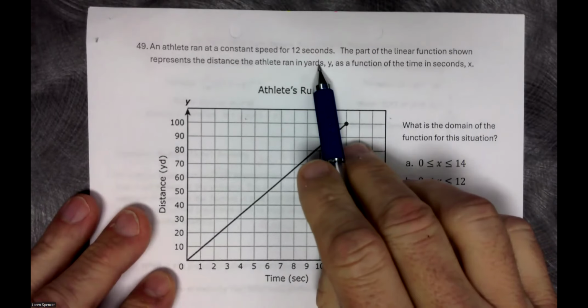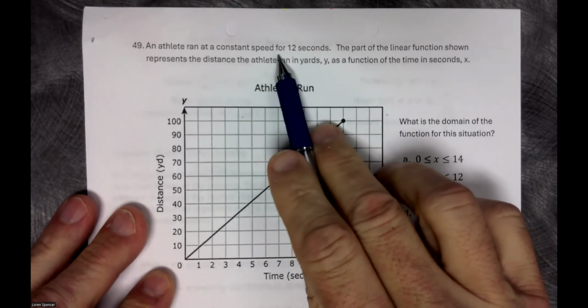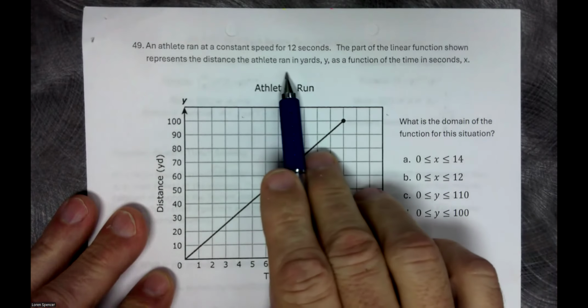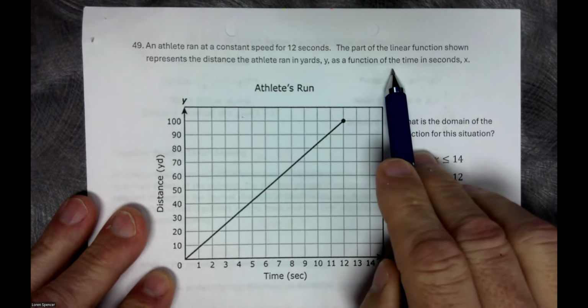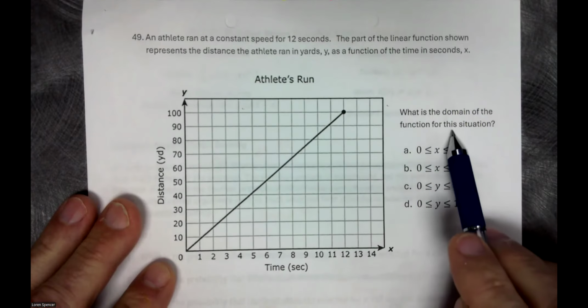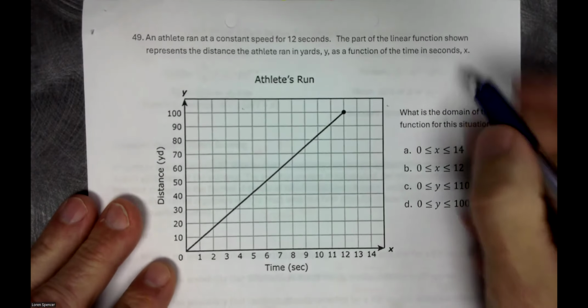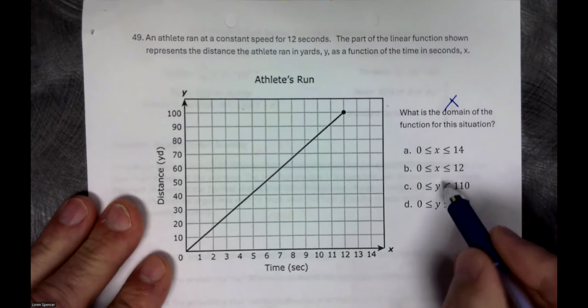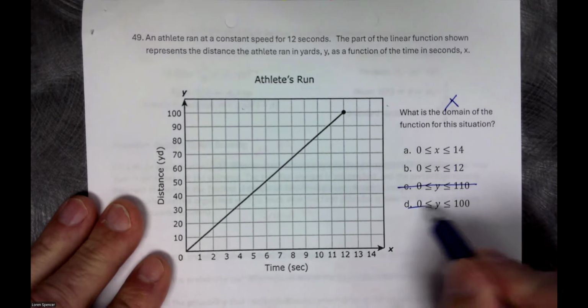An athlete ran at a constant rate, a constant speed for 12 seconds. The part of the linear function shown represents the distance the athlete ran in yards as a function of time. What is the domain? Remember, domain is the x values. Well, if domain is the x, that means I can get rid of these two right away.